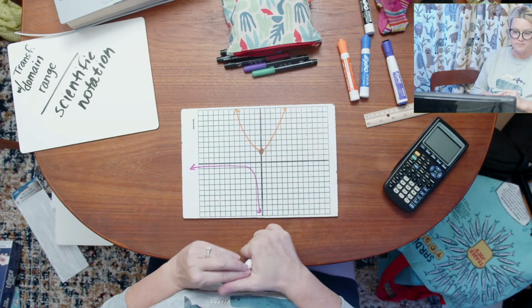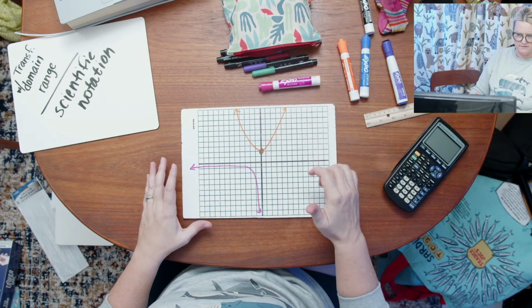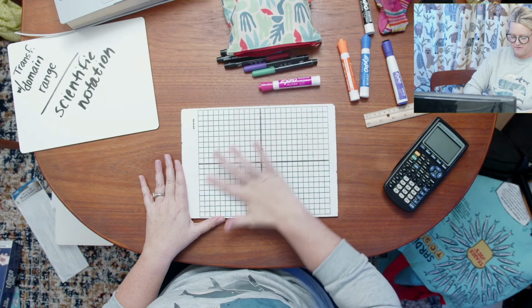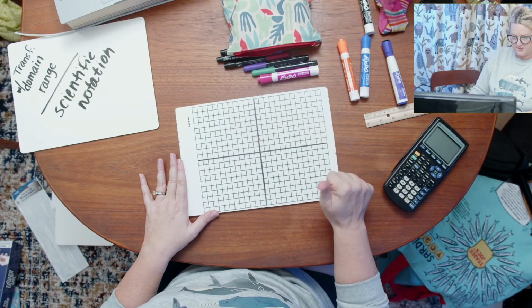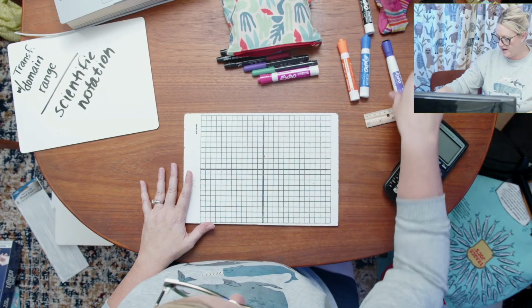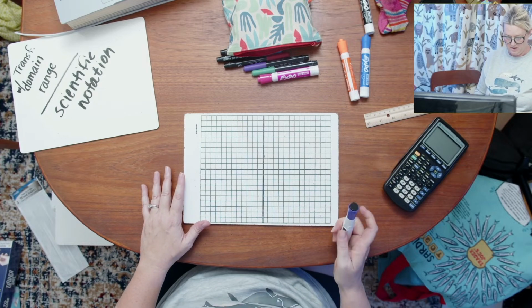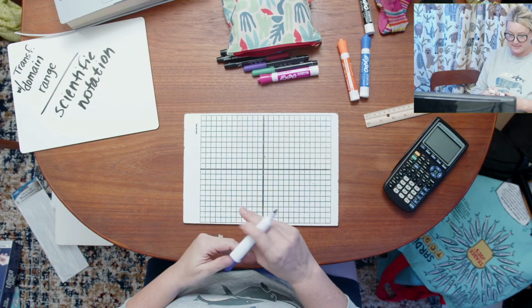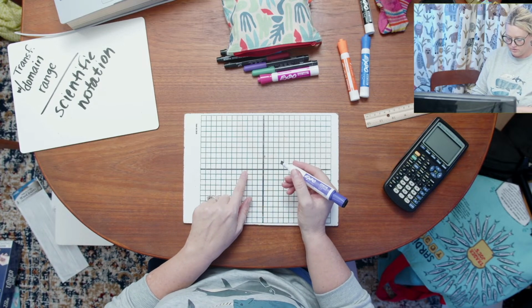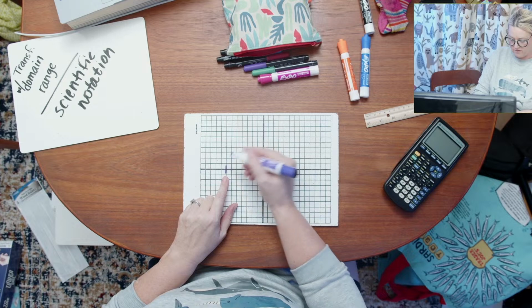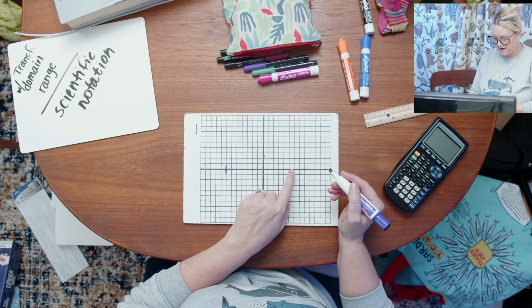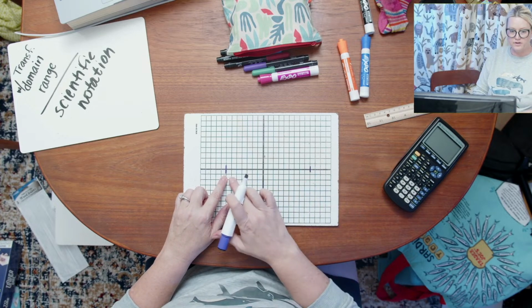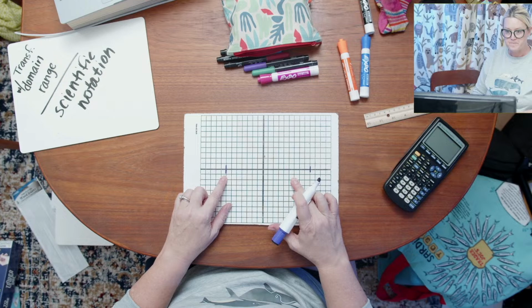If you have a domain of -7 less than x less than 9, it depends on what kind of function you have. So 1, 2, 3, 4, 5, 6, 7, and 1 through 9 is here. So your x values are only going to be in between here.